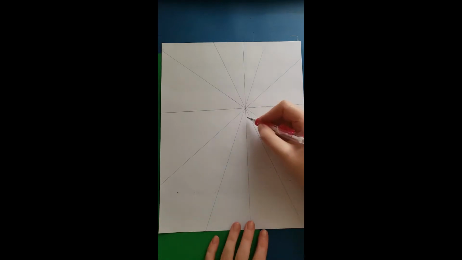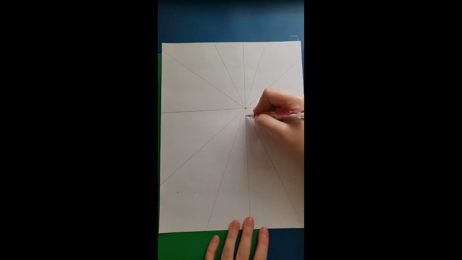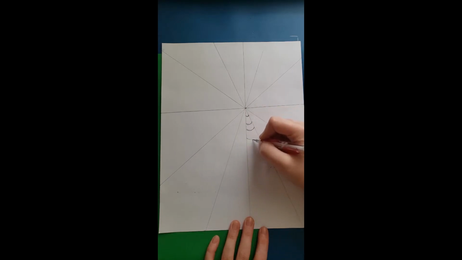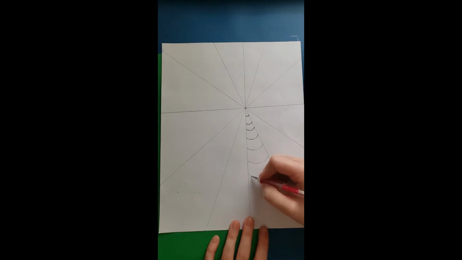Once I have my 12 sections of space, I'm going to begin working within one triangle, making curves that go in the same direction within that triangle. When I make another curve, I have to make sure that it follows the same curve as the one before it, because if it's too flat or if it's pulled too much above another curve, then it's going to throw off the 3D look to the image. So I'm following the same curve as the line before it.